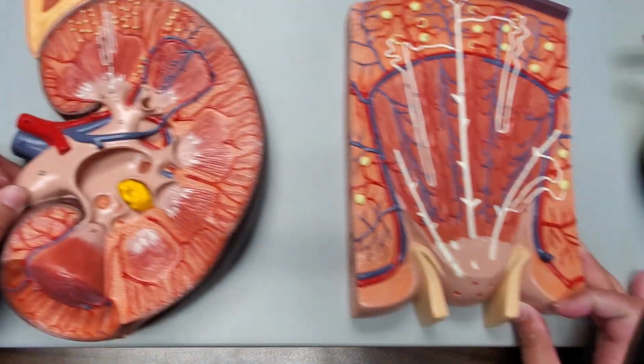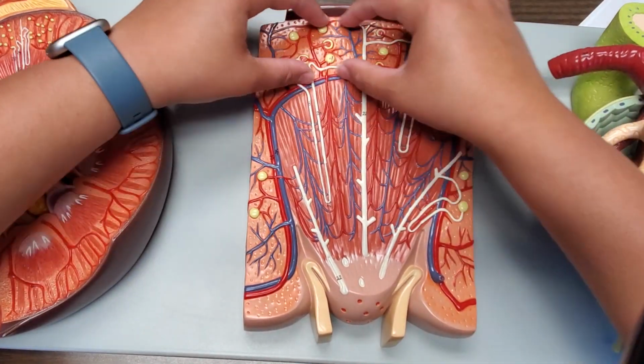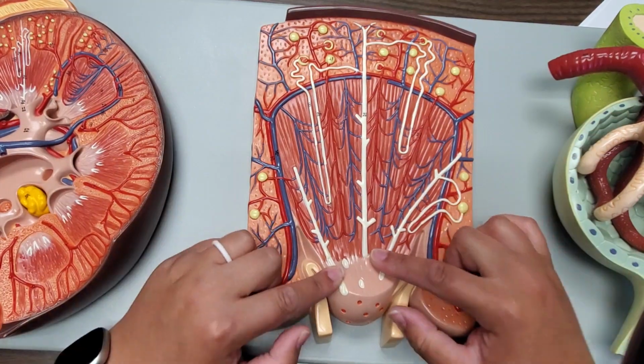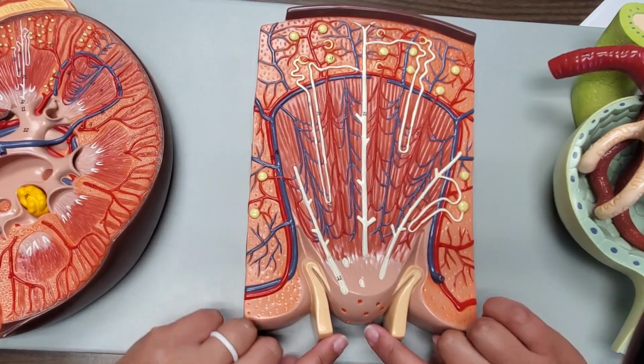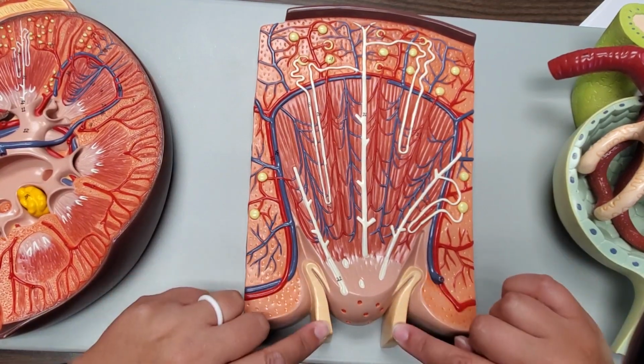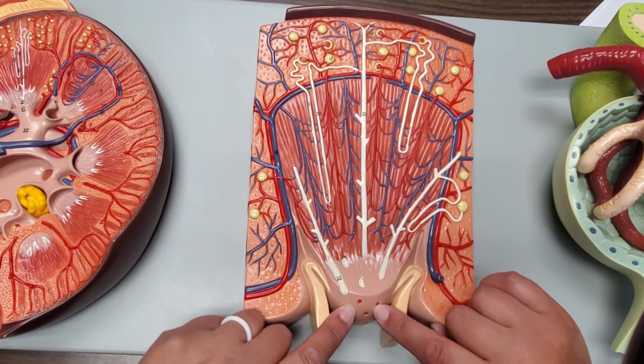So we're going to move on to our next portion of our model, which is this right here. So again, we have our cortex up here. We have our renal pyramids here, which is part of the renal medulla. And if you notice down here on the renal pyramids, you'll notice the first part of those minor calyces, but you'll also notice some holes here. Okay, we're going to talk about those holes in a second.